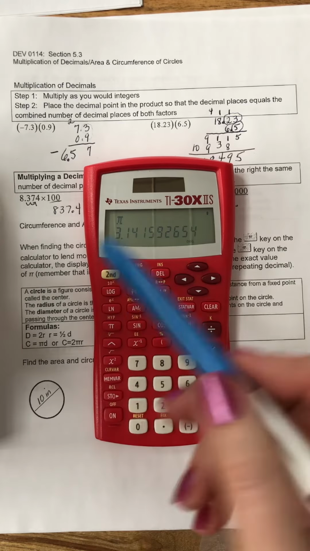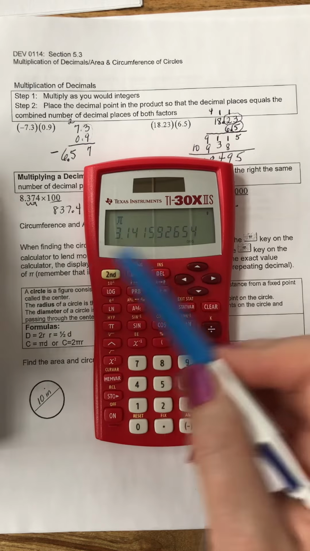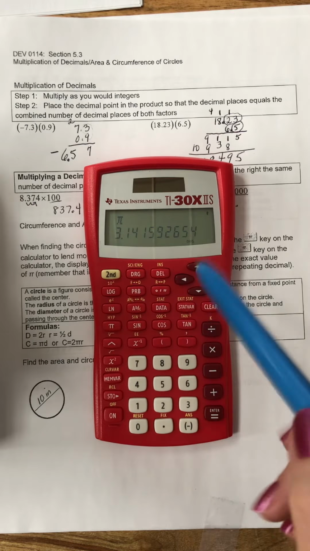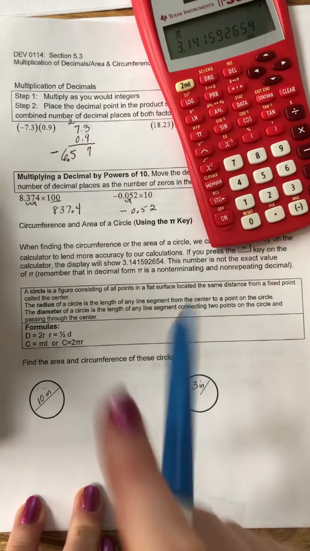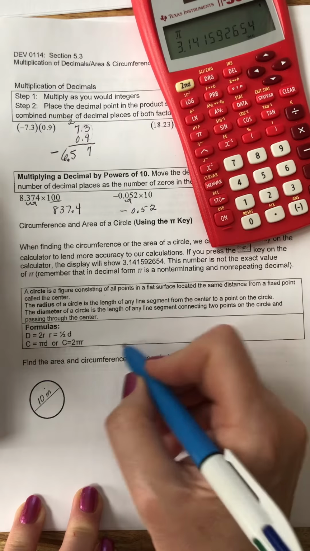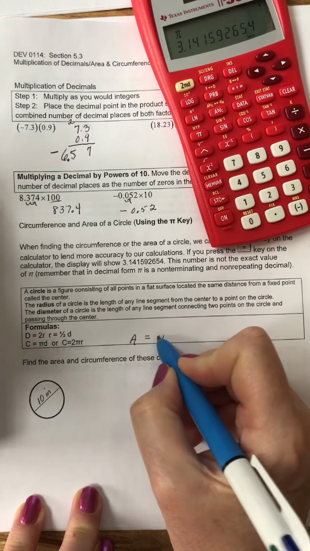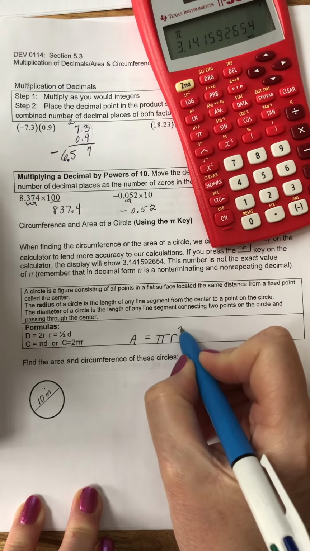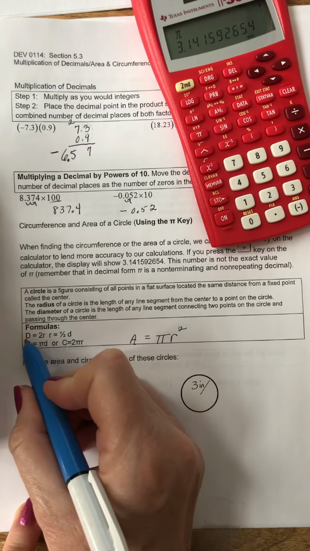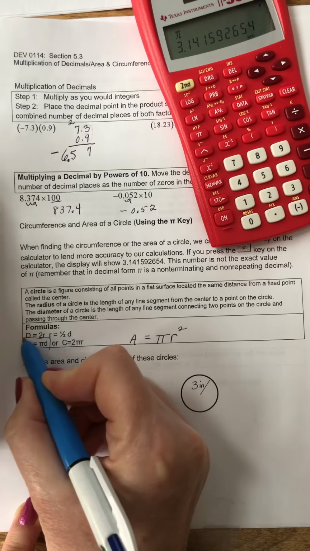So pi is the relationship between the circumference and diameter of a circle. So when we're working with circles, we're going to use this pi key. And the formulas that we're going to look at are the area and circumference formulas. So area of a circle is pi times its radius squared, and the diameter of a circle is 2 times the radius. The radius is half the diameter. Circumference is pi times diameter.